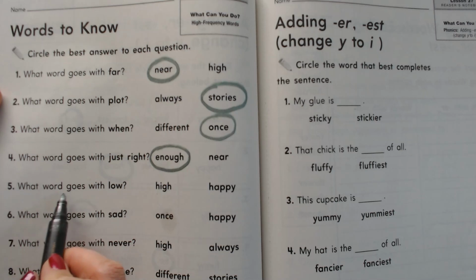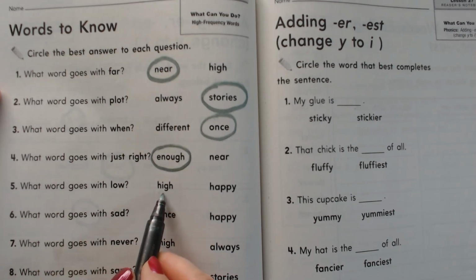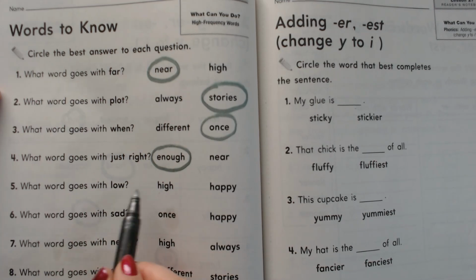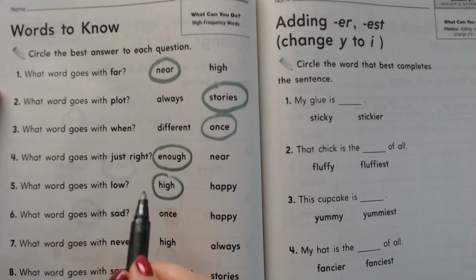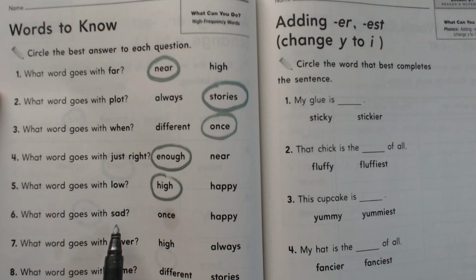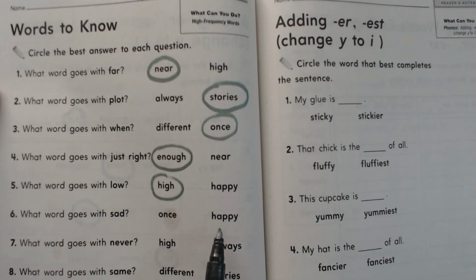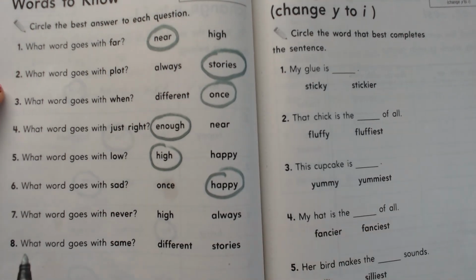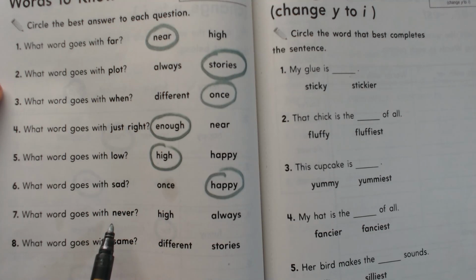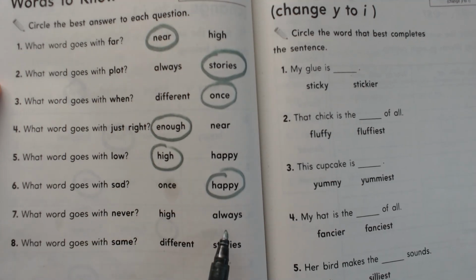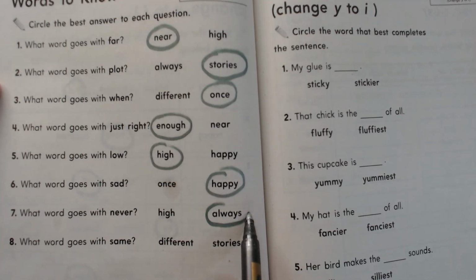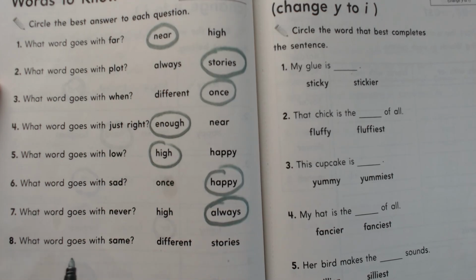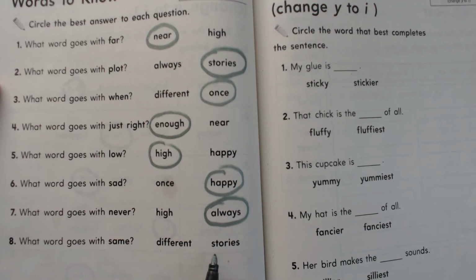So they go together. What word goes with low? High or happy? High does. High is an opposite word of low. What word goes with sad? Once or happy? Sad is the opposite of happy. What word goes with never? High or always? Always. Always and never are opposite words. What word goes with same? Different or stories? Well, you know, same and different are opposite words, so they would go together.